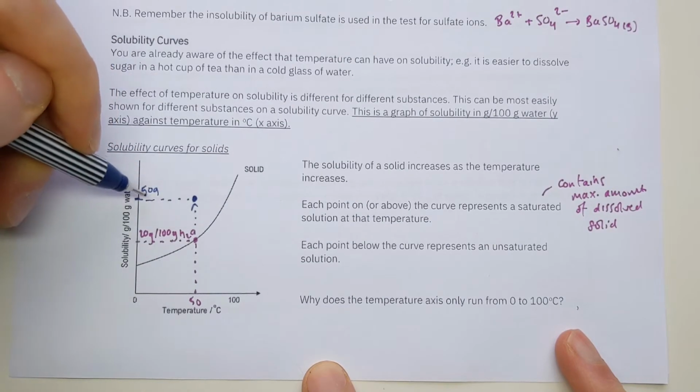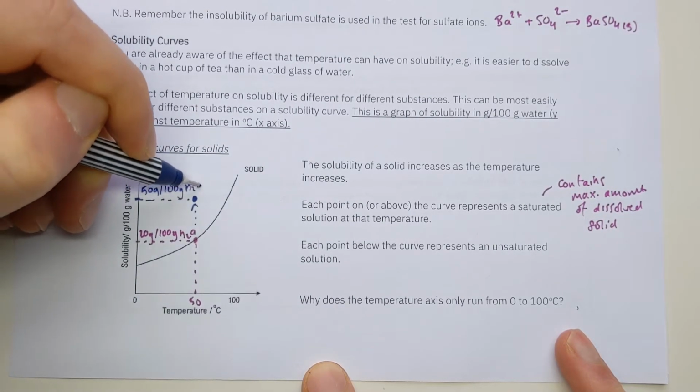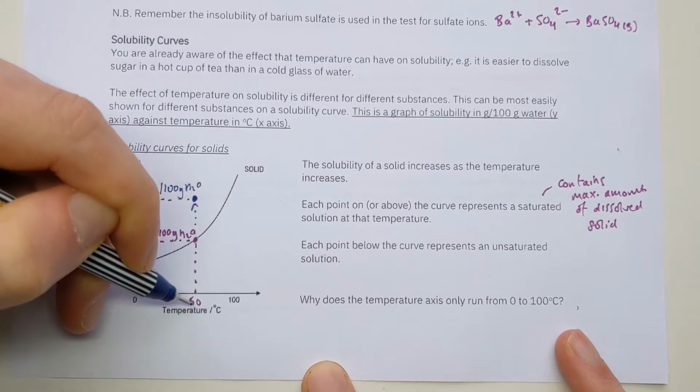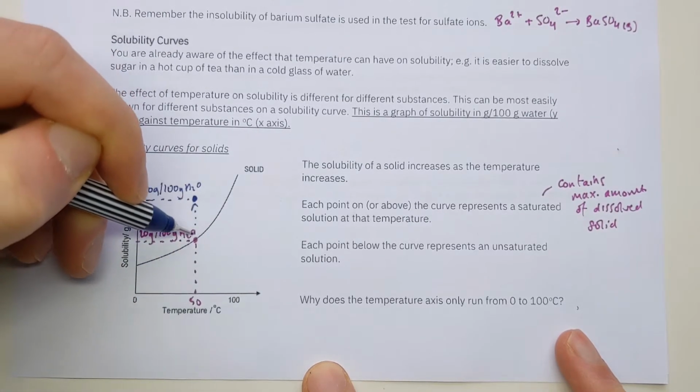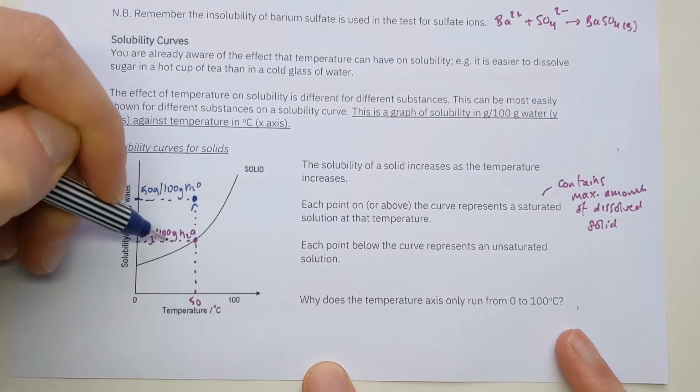If I tried to dissolve 50 grams of solid in 100 grams of water at 50 degrees C, I wouldn't be able to. I'm above the curve. My maximum amount that my water can take at that temperature is 20 grams per 100 grams.